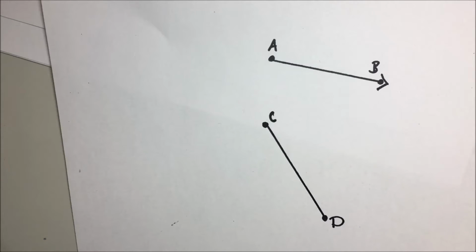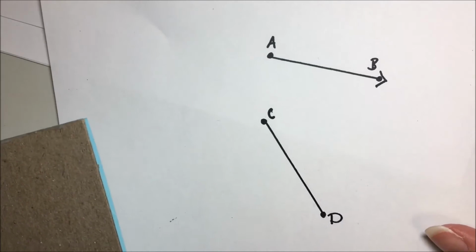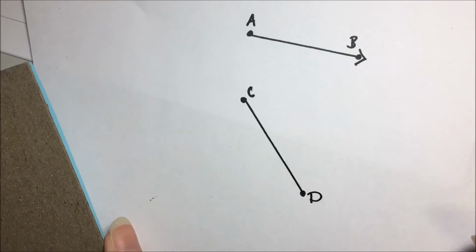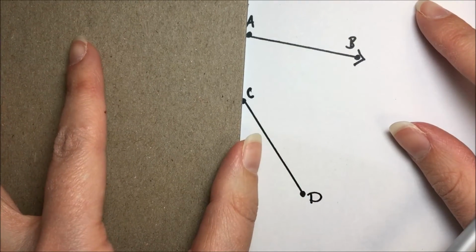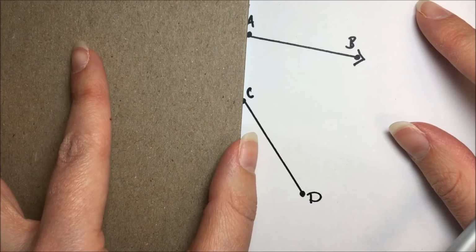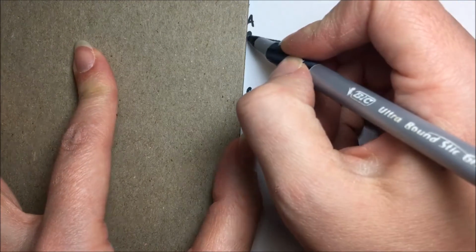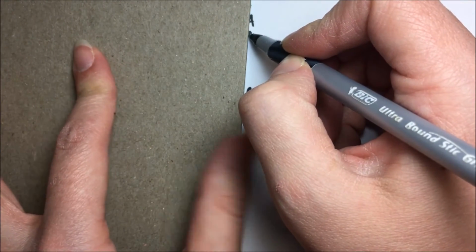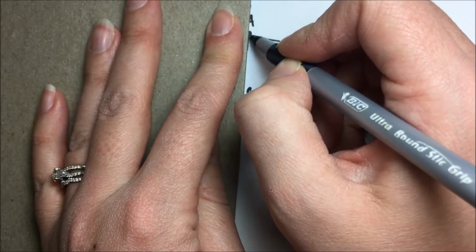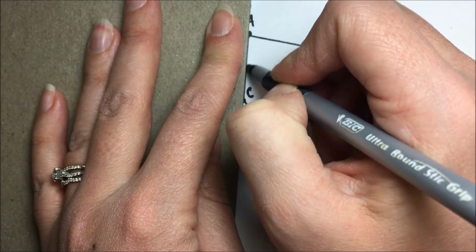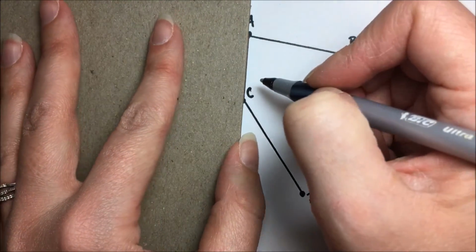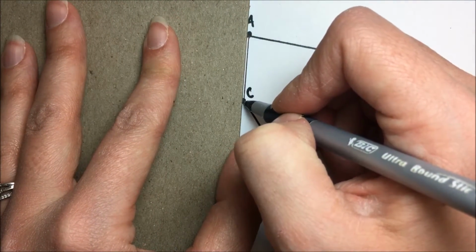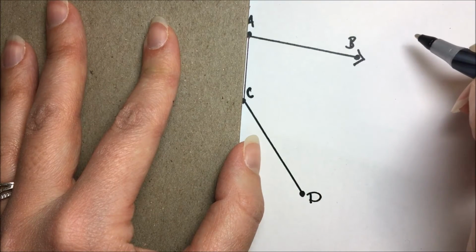So to do this, we're going to start by drawing a line from A to C. Step 1. Okay? That's the first step.